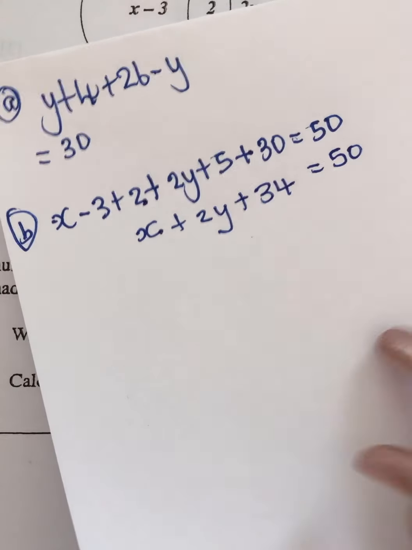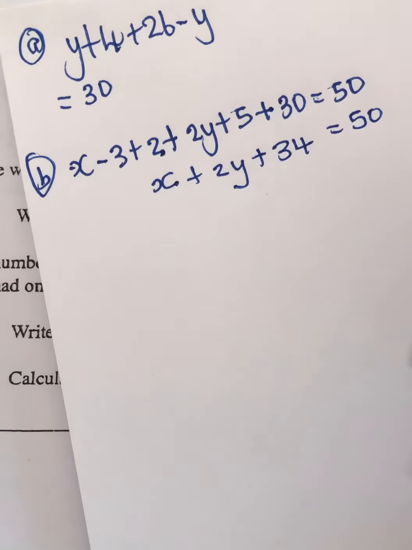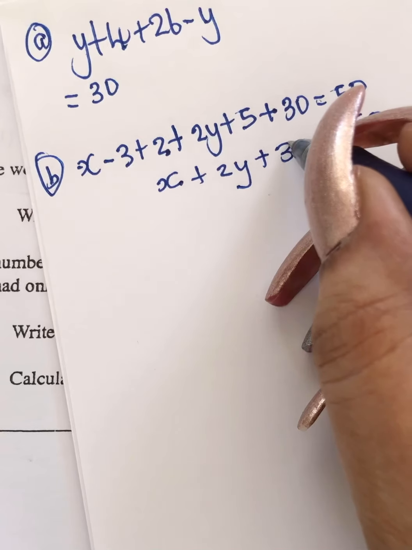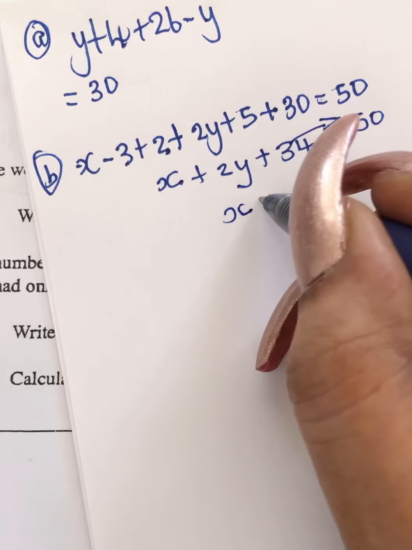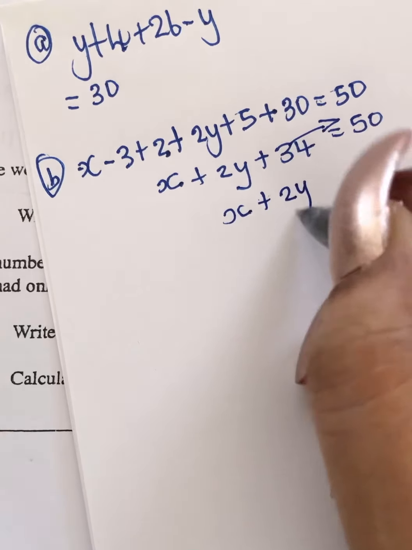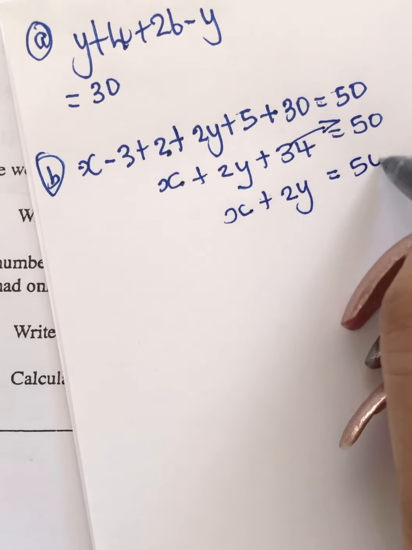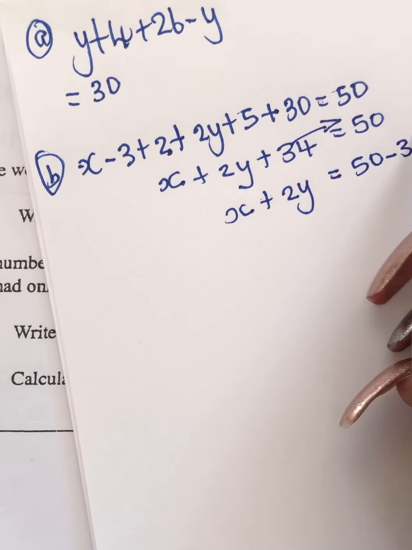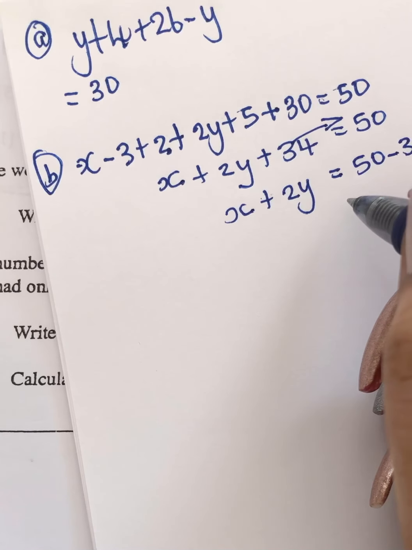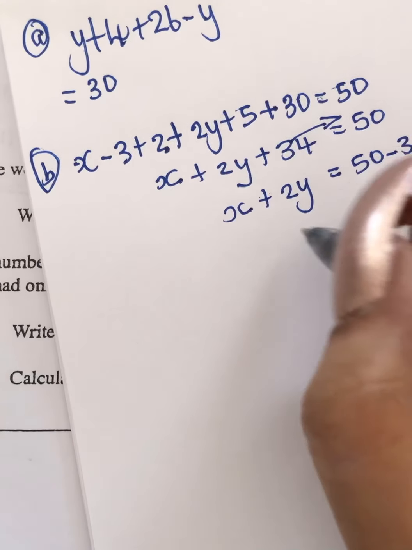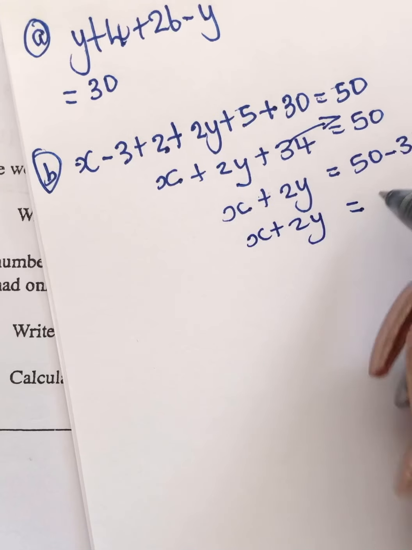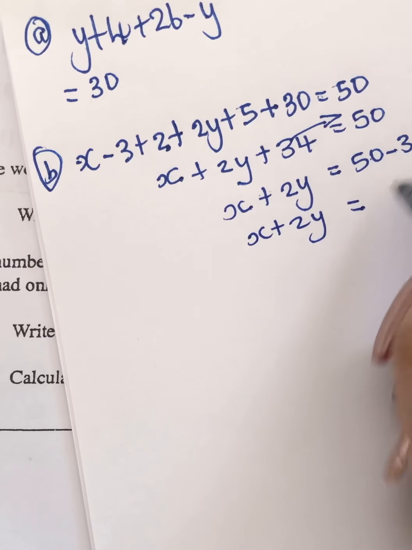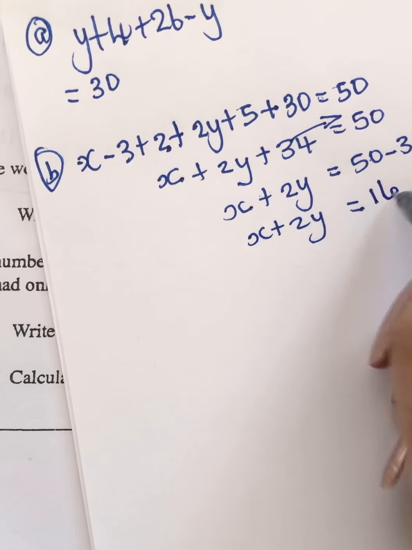I now connect what I know together. So I'm going to take 34 across the equal sign. I am going to keep x and I am going to keep 2y. So I will have 50 subtract 34. Alright? x plus 2y is equal to 50 minus 34, which is 16.